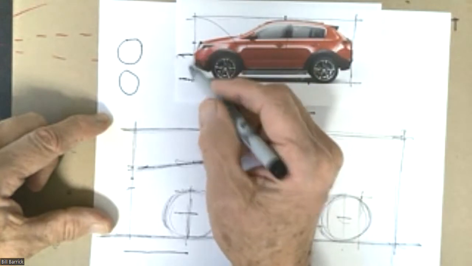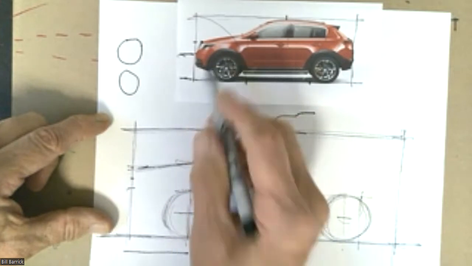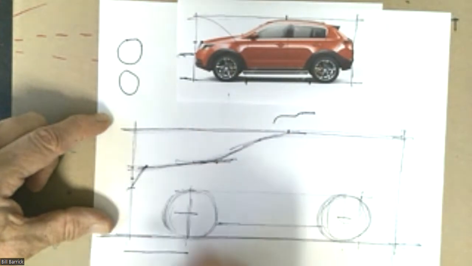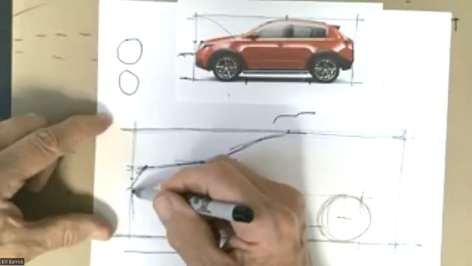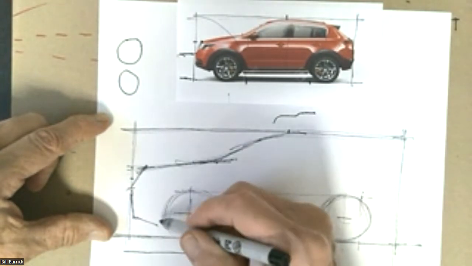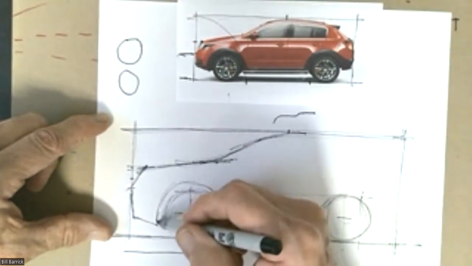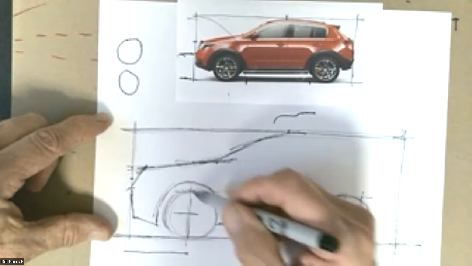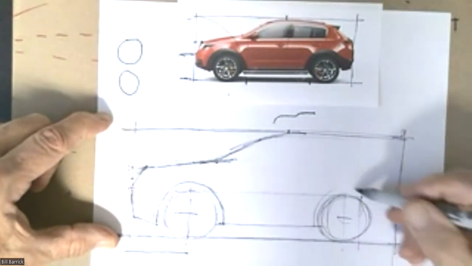This angles down to that same point that the tire was level with, right about there. I can round that off later. And then this drops down at a slight angle. And then the whole thing angles back again toward the tire. And then you've got the wheel well, which is concentric. In other words, it's the same curvature as the wheel. Got the same thing back here.